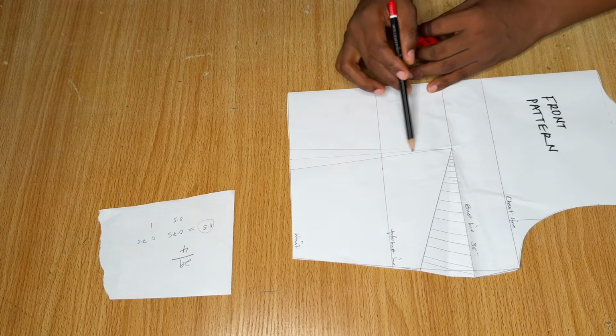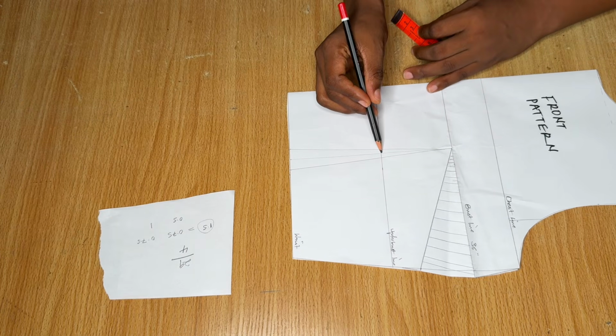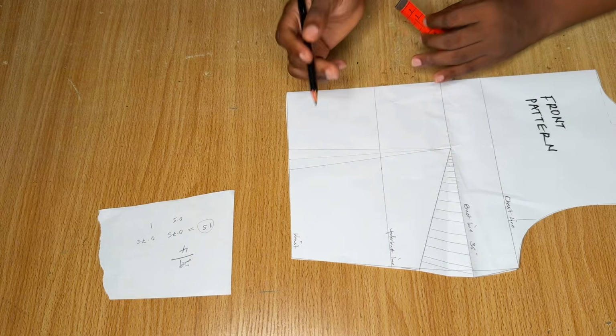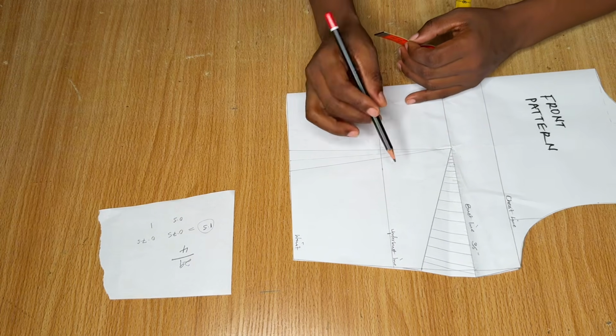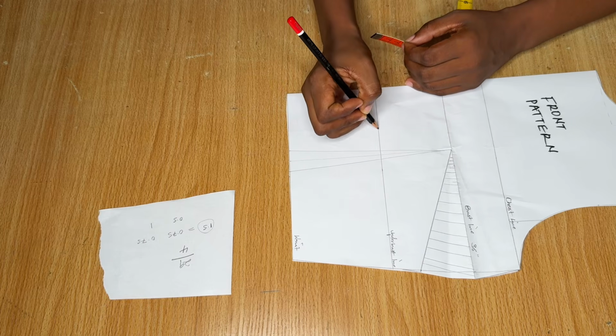Okay, so now on the dart legs here, I'm going to be putting my measurement from the dart legs towards each side. So now the 0.5 inch, I told you guys, I'm going to give it to the part going towards the center.